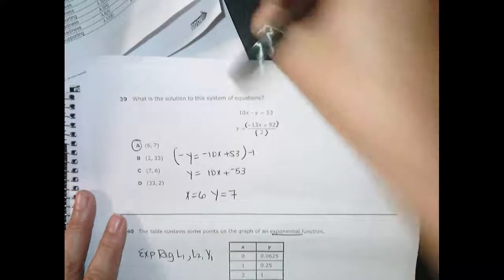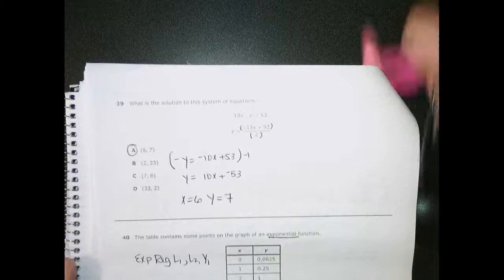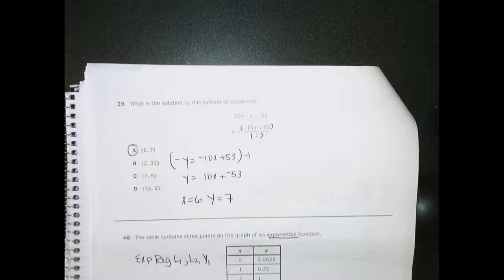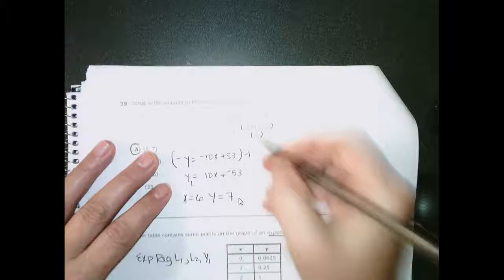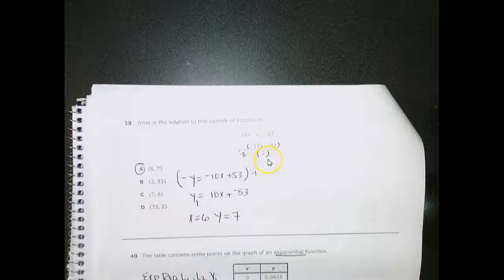Alrighty. I've got question 39 up here, and it says, what is the solution to the system of equations? If you put this one in y1 and this one in y2, you can solve this. But if you notice, this one's okay if you add those parentheses. This one is not okay. So I reset it. I multiply by -1 to get rid of that negative because you can't have that. And I got this. So I put this one in y1, I put this one in y2, and on my calculator I got x equals 6 and y equals 7. You have to add those extra parentheses, otherwise it won't work.